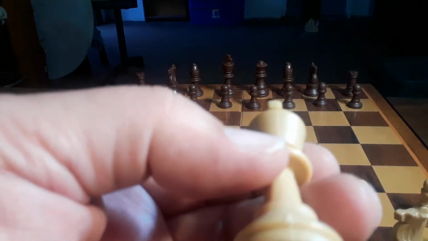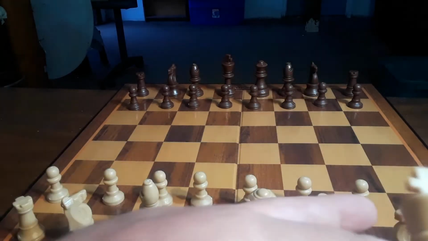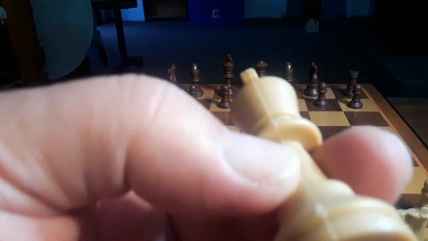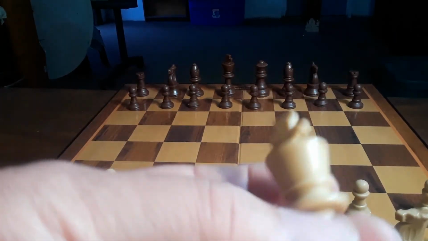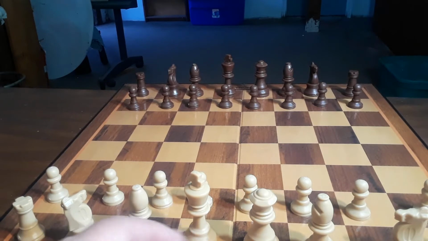That's the main guy that all these other pieces try to protect. So this is the king, and it goes on the right side of the first bishop.